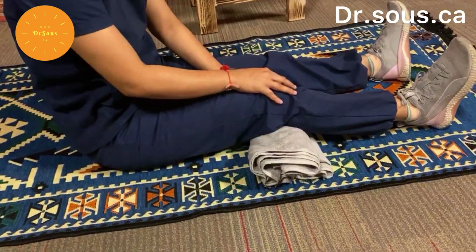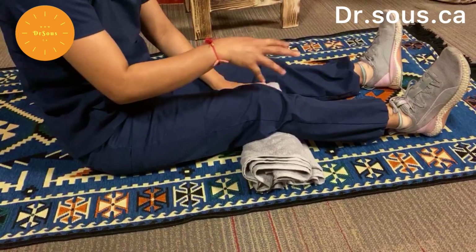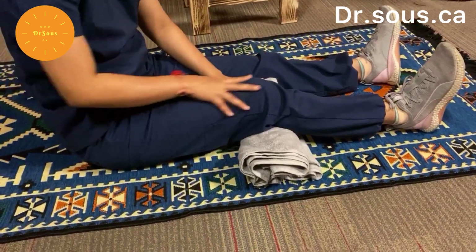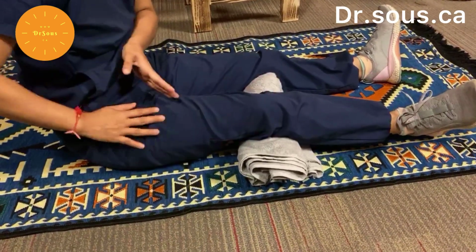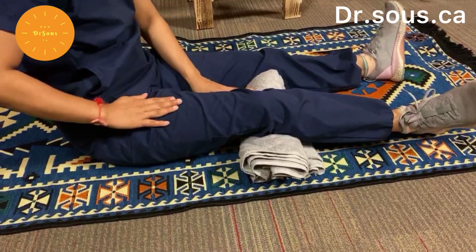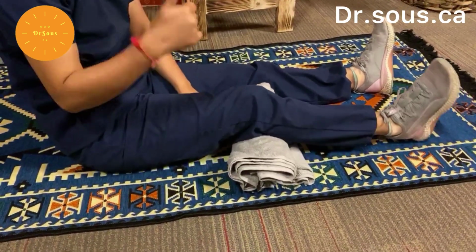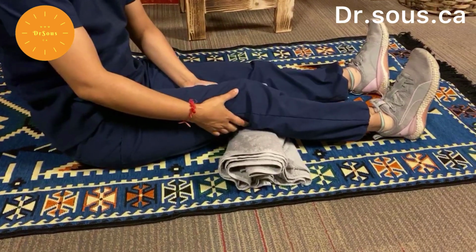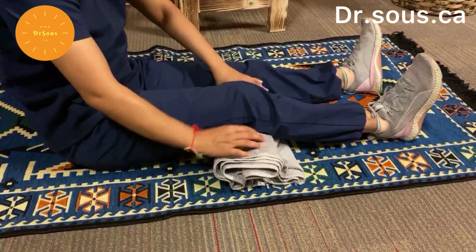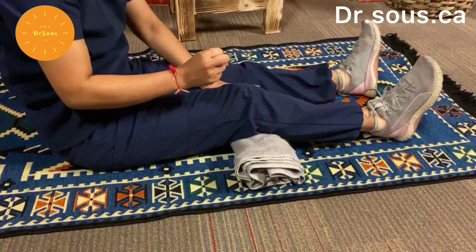So this way you can reduce the swelling. Now comes the strengthening part. We need to strengthen our quadriceps muscle, especially the vastus medialis, the quadriceps which is on the inner side of our thigh, and we also need to increase the flexibility of our hamstrings. So what we will do is first we'll do some static activities.